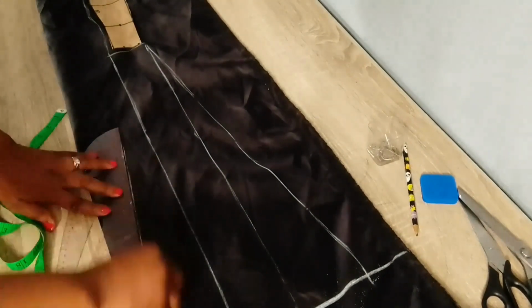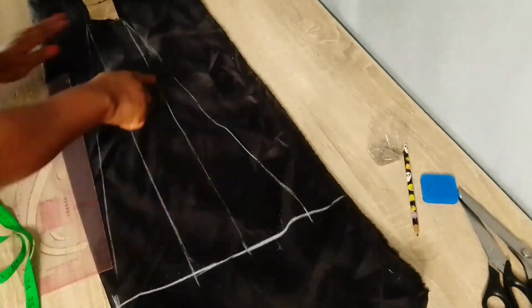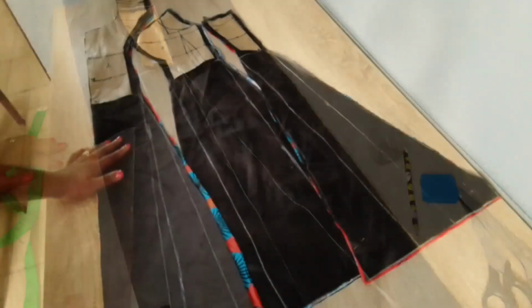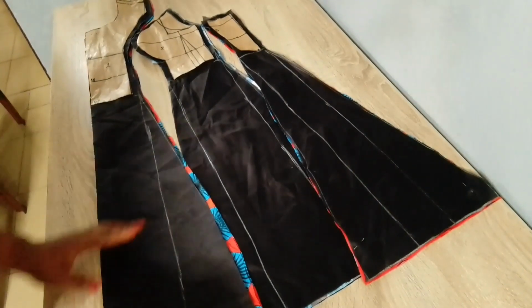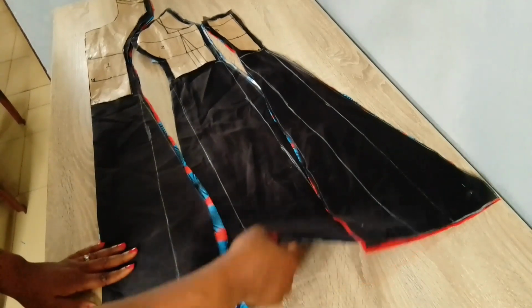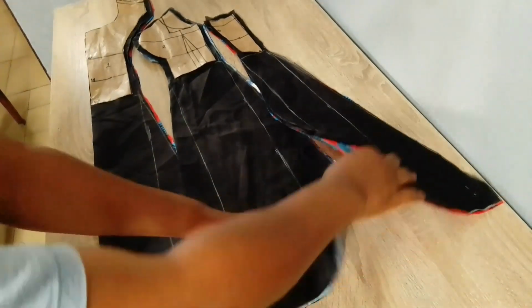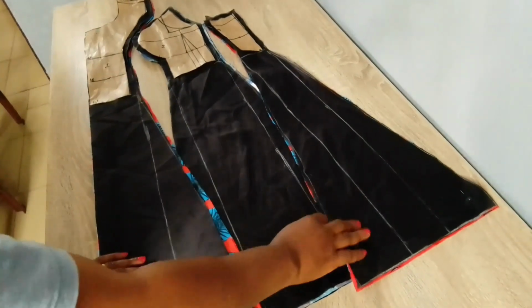After doing this I'll also do the same for the back pattern, so no need repeating myself. You already have an idea of what I'm going to do. I just used the pattern to cut out the main fabric. Choose the fabric of your choice and use the pattern to cut it out. It's as easy as that.